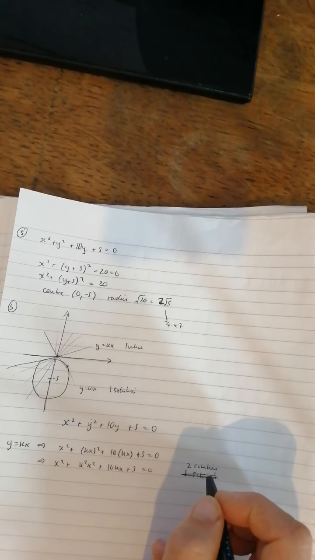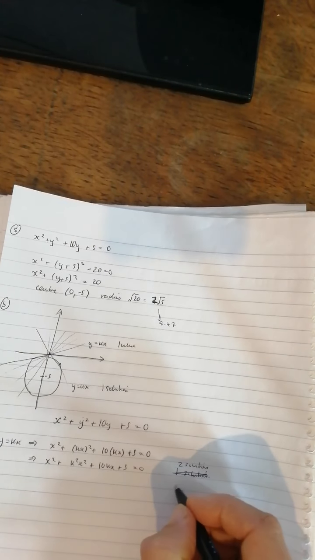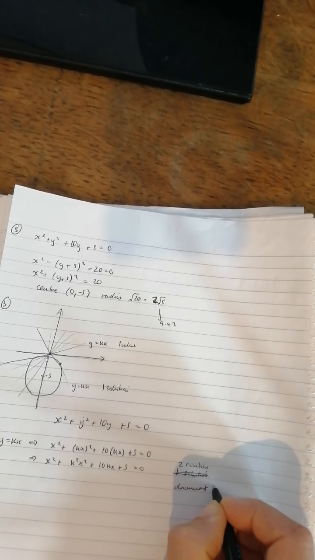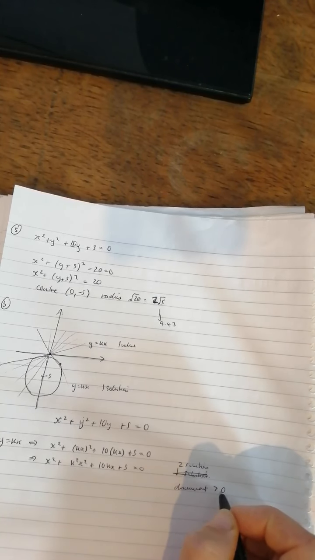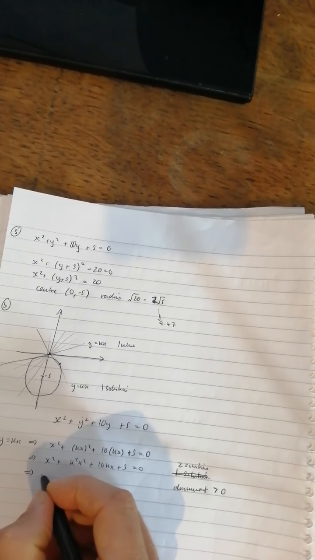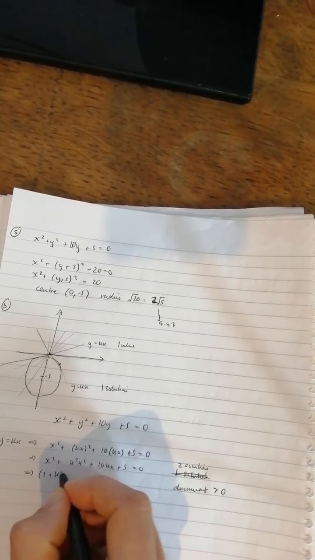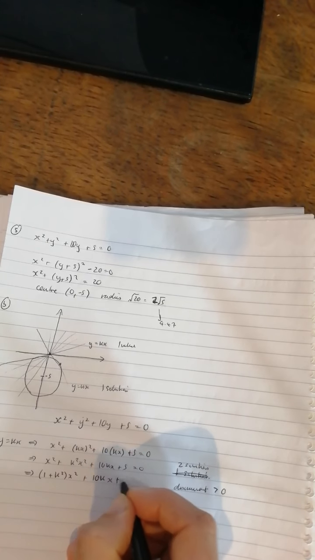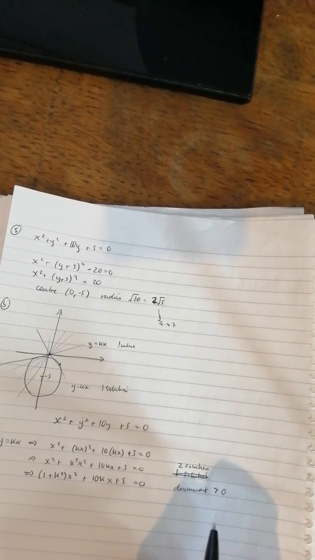That just means the discriminant is bigger than 0. So we've got (1 plus k squared) x squared plus 10k x plus 5 is equal to 0, and we want the discriminant bigger than 0.